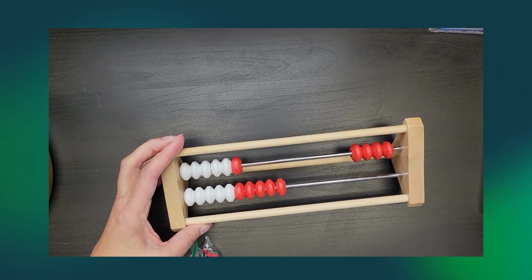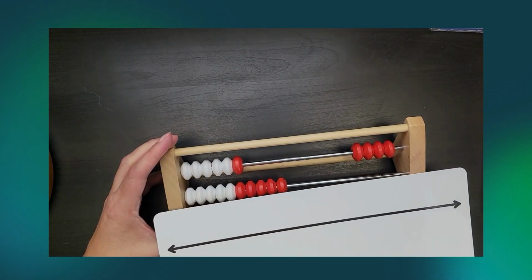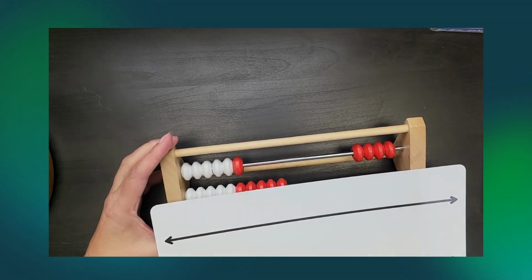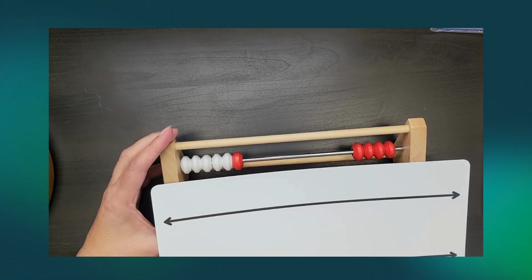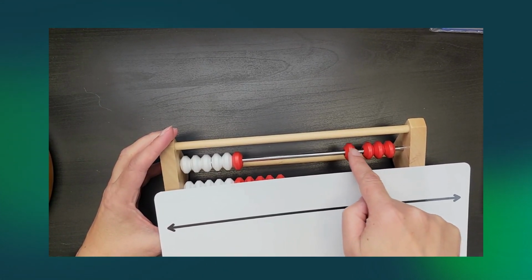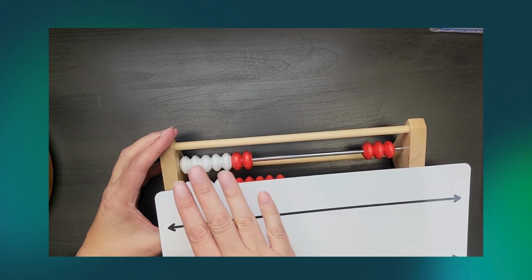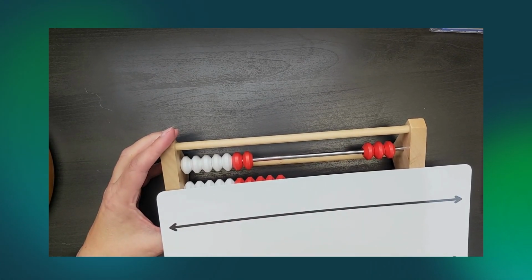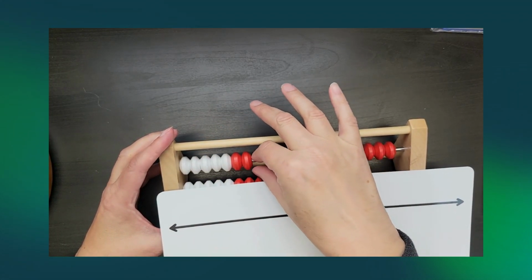So the idea is that you have 6. I'm going to use a rekenrek to kind of illustrate this. So we have 6, and then I want to show 1 more. So what happens? Can students see that I have 5 plus 2 or 6 and 1 more? Do they know that? We want to get them thinking about, okay, we're not going to count all 6 and then 1 more.